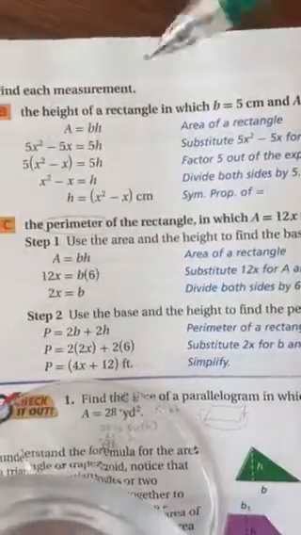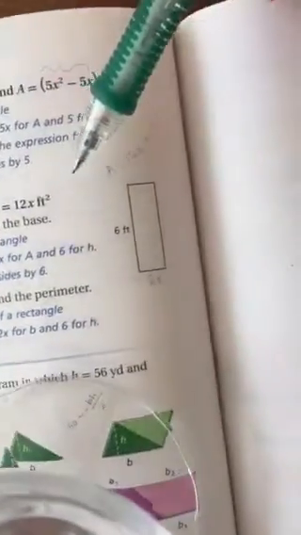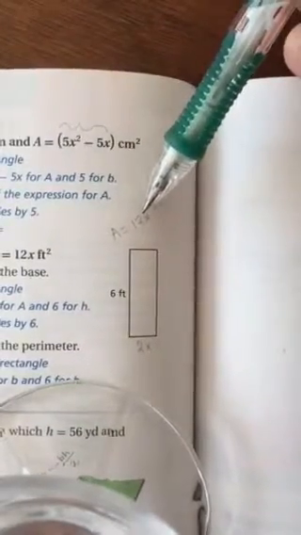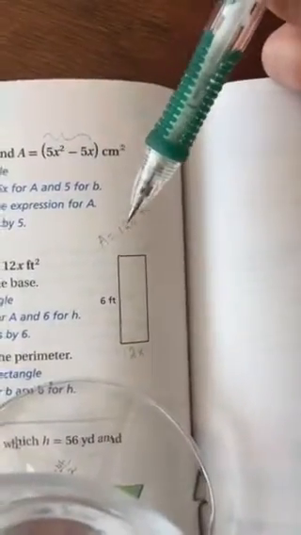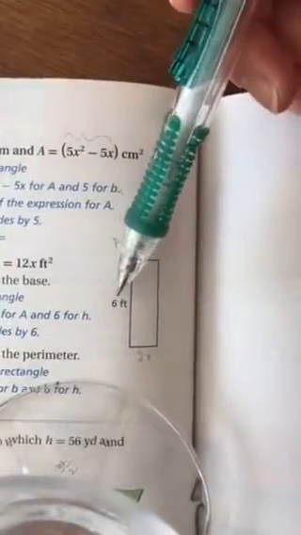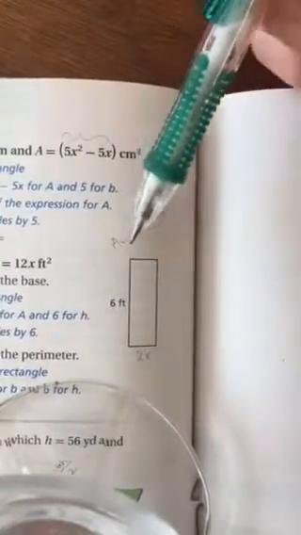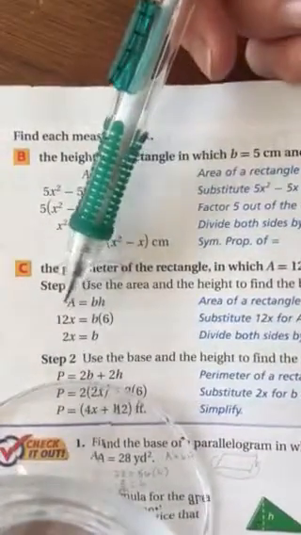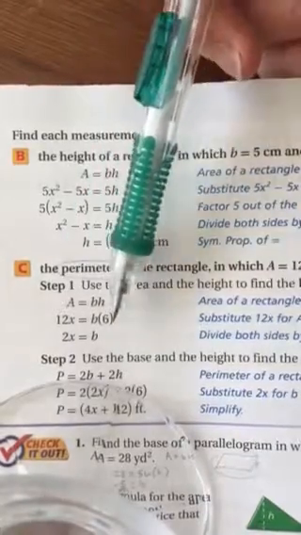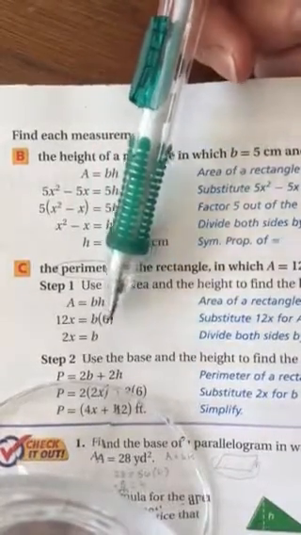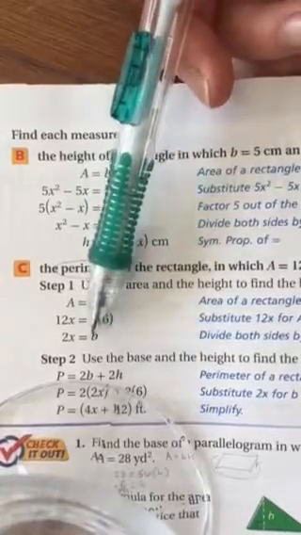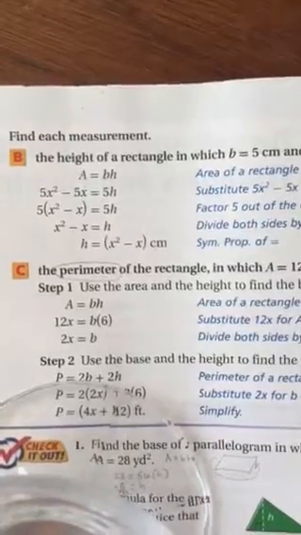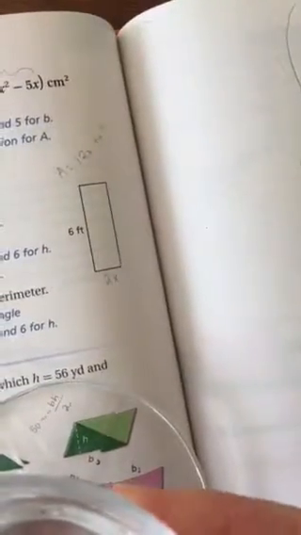Letter C says, find the perimeter of the rectangle. Here's your rectangle, in which area is 12x feet squared, and you see that I've written that there. And we're given the height, which is 6. We are simply going to use our area equals base times height formula right there, and we're going to plug in what we know. We know the area is 12x, that was a given. We know the height is 6, that was a given. We're going to divide both sides by 6, and we're going to be left with the base equals 2x. That was simple. I've labeled it in our rectangle.